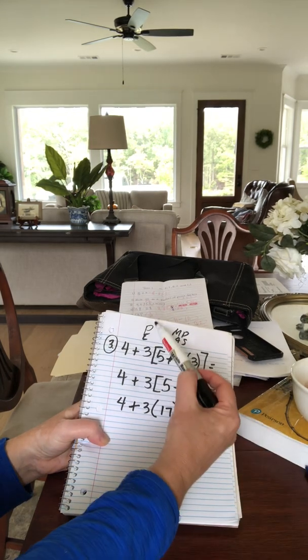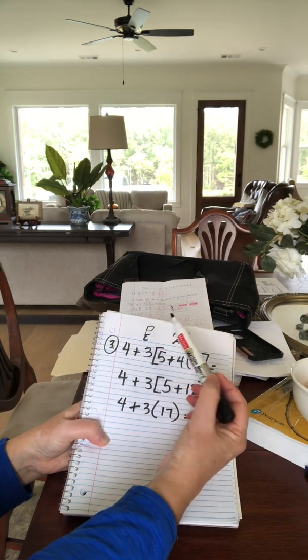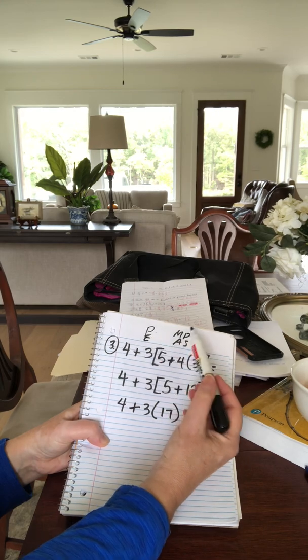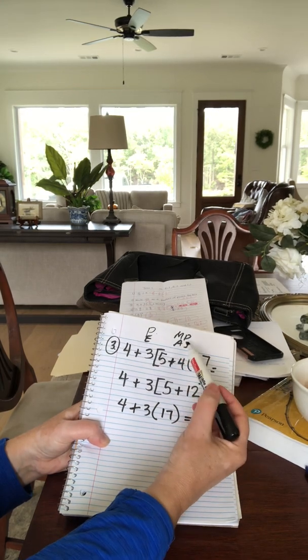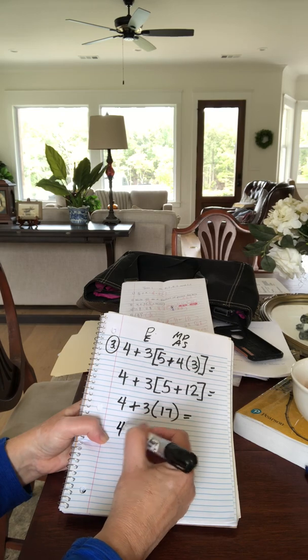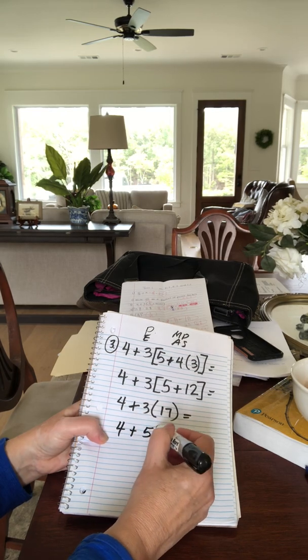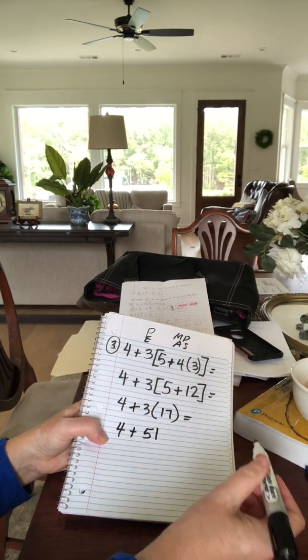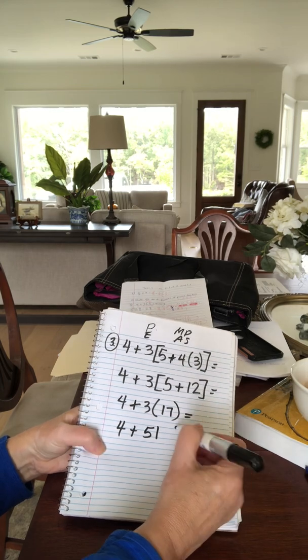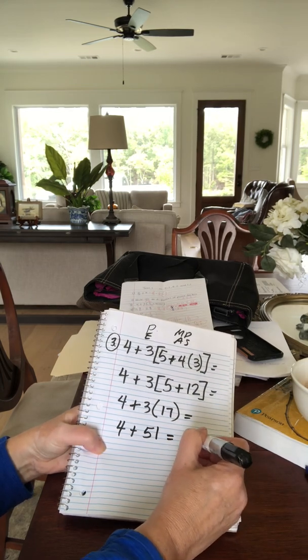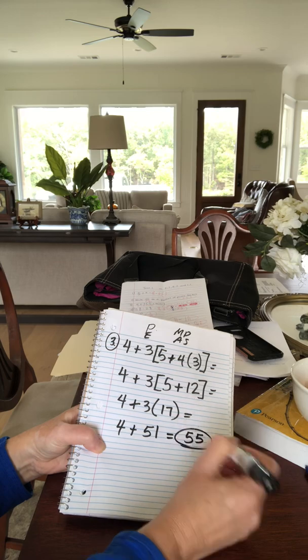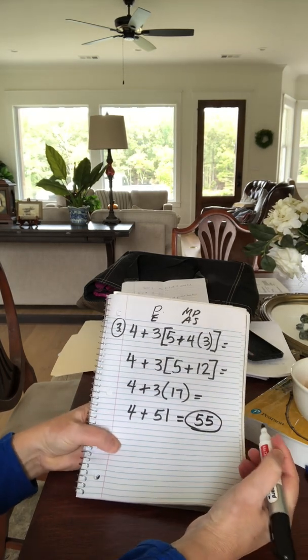Do we add or multiply first? Parentheses or grouping symbols, exponents, multiplying and dividing comes before adding and subtracting. So we're going to multiply, get 51, and then all that's left is adding. So our answer to number 3 is 55.